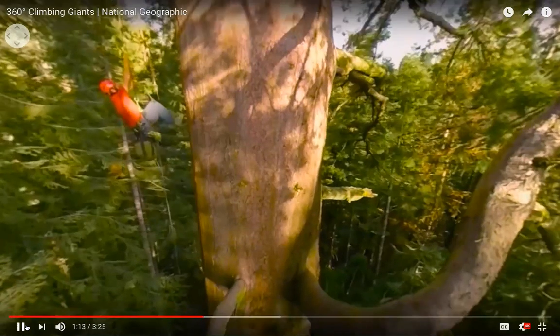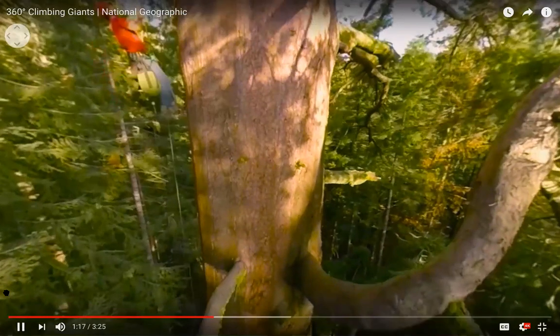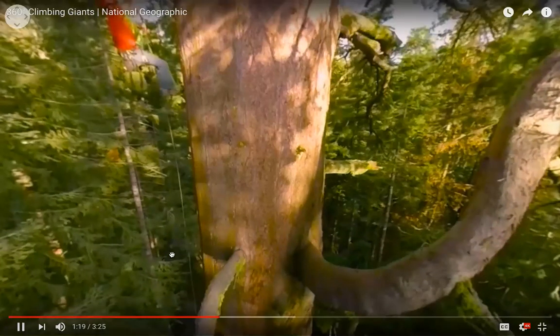The trees themselves are just enormous. I mean, it's almost hard to understand how big they are.